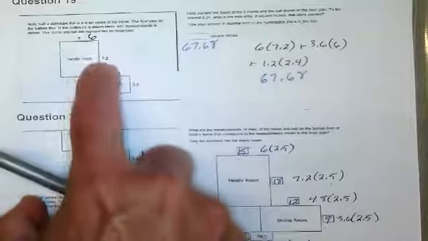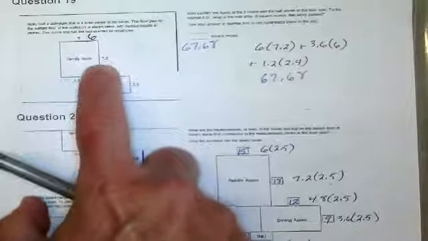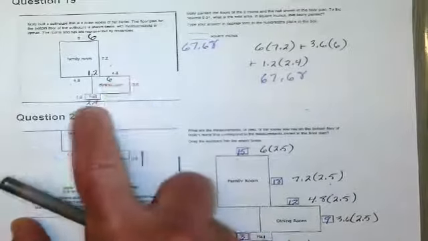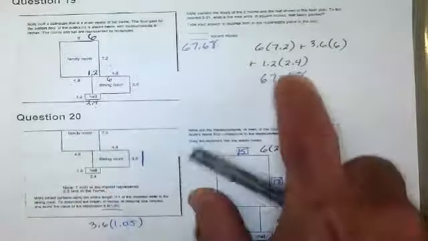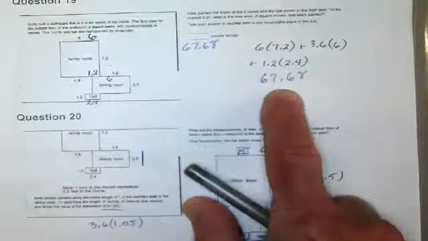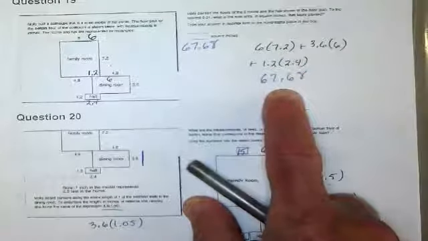Okay, so to find this, the family room is 6 times 7.2, plus this is 3.6 times 6 inches, and then this little room is 1.2 times 2.4. I know this is 2.4 because of the problem below. So I multiply and add all those together, and I get 67.68 square inches.